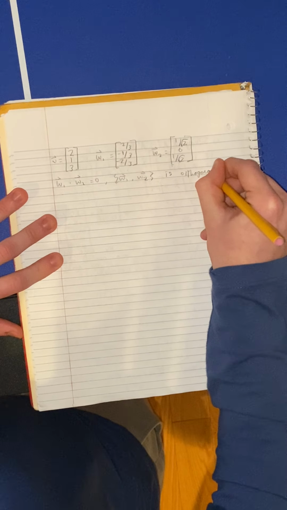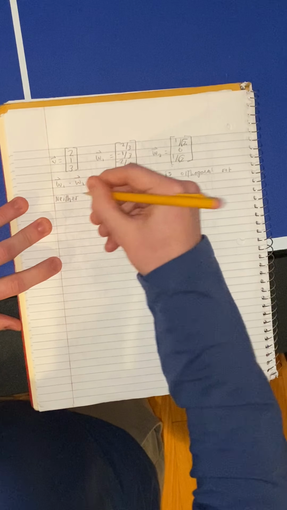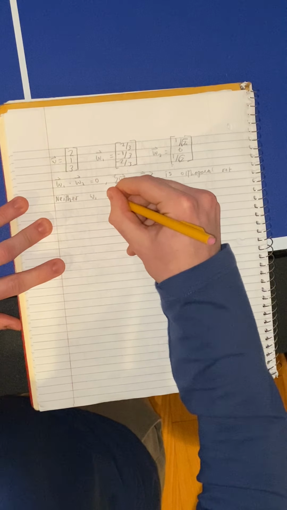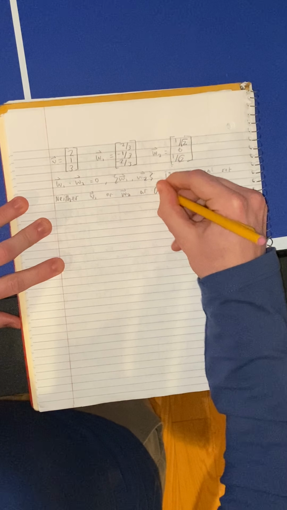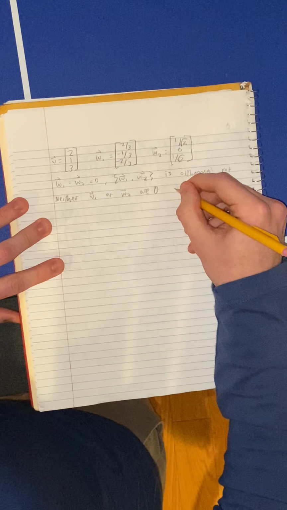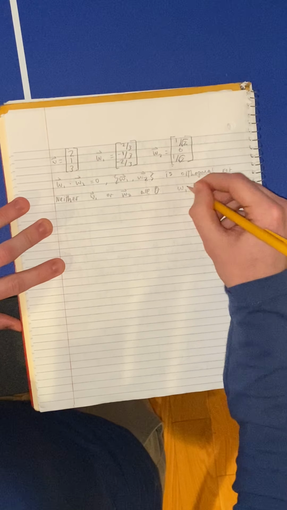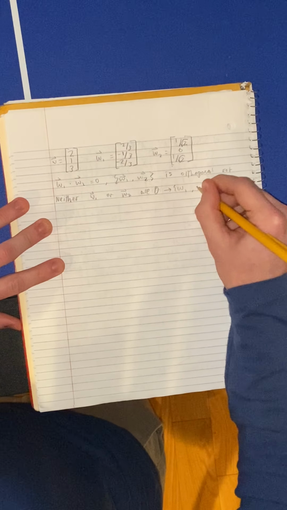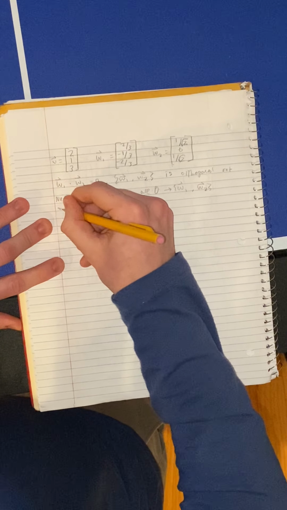And then because neither W1 or W2 are 0, it means that the set W1, W2 are linearly independent.